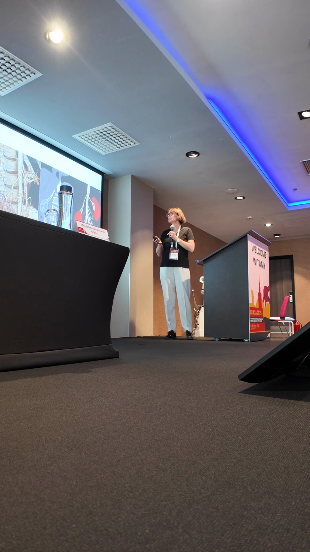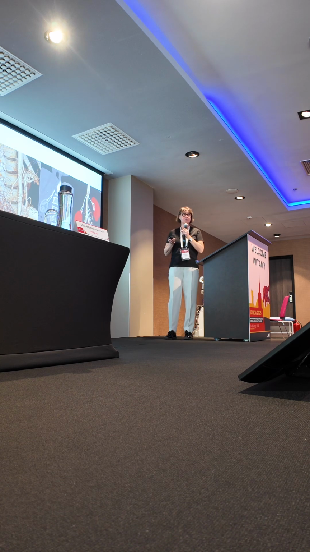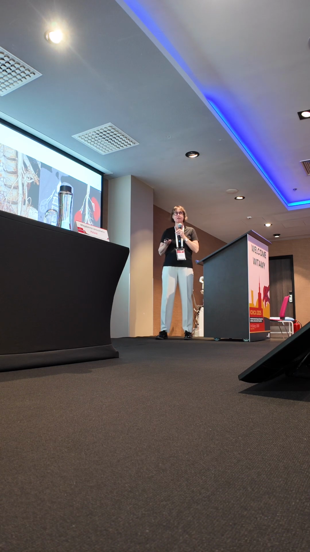However, most often with fibromuscular dysplasia, we do have aneurysms, maybe not big, small ones, but in 13-14% of the patients, we do have aneurysm.